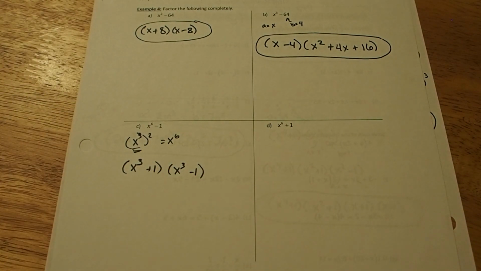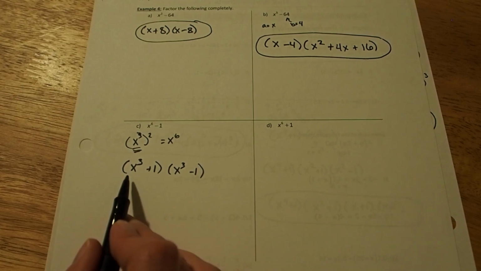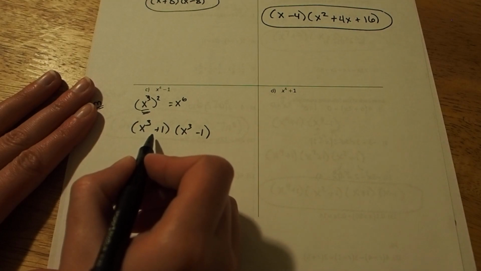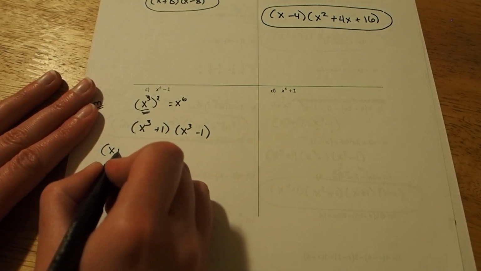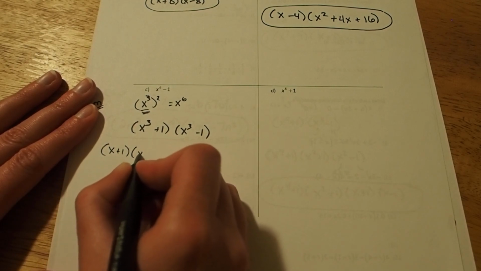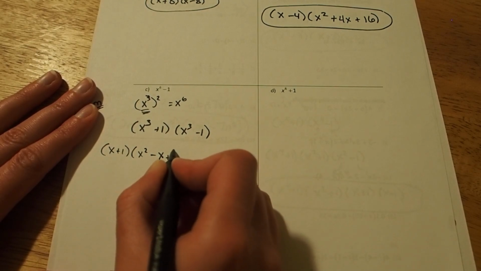You always want to break down a difference of squares, if possible, before you would do a difference of cubes. So I now notice that I have a difference of cubes and a sum of cubes, so I need to break those down. This next piece, x cubed plus 1, has an a of x and a b of 1. So I'm going to have x plus 1 using the a cubed plus b cubed formula, times x squared minus 1x plus 1.